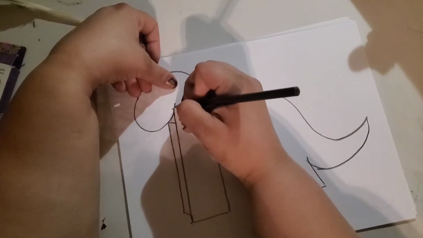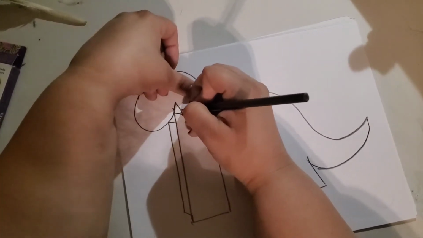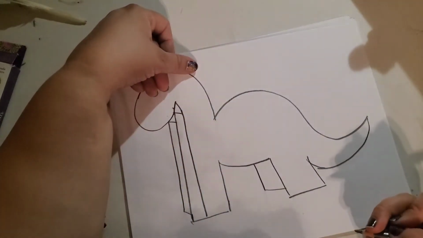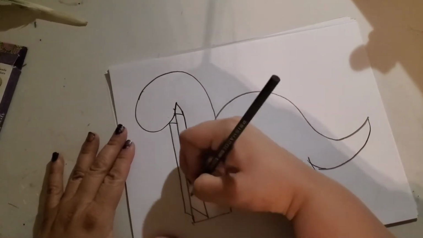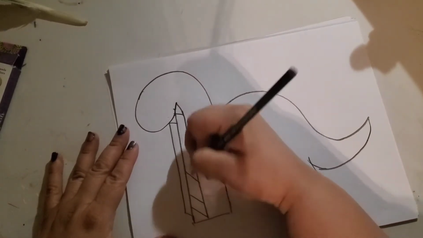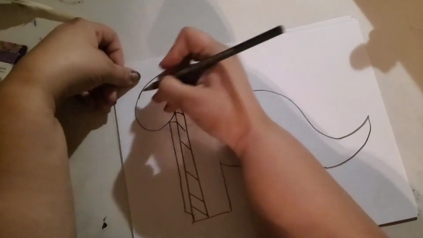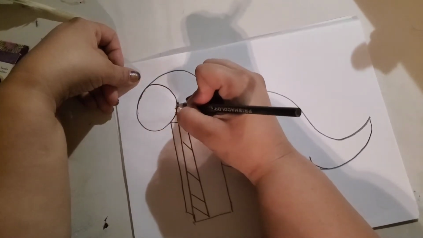I'm going to add one more triangle up here, and then I'm going to turn this into another rectangle going straight down. At this point, we are going to continue adding shapes into the design, breaking your figures into geometric shapes.